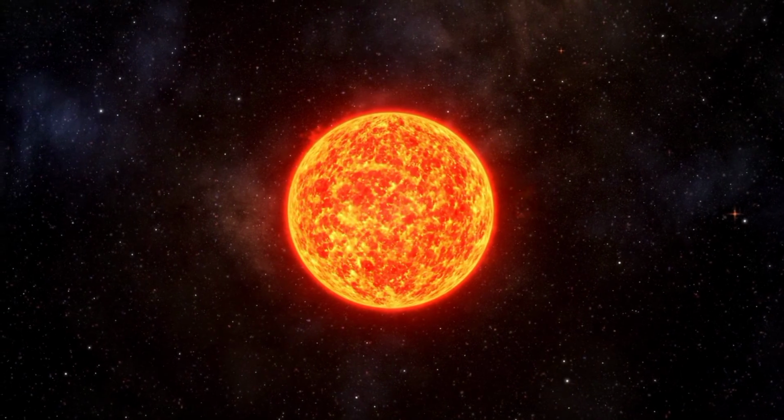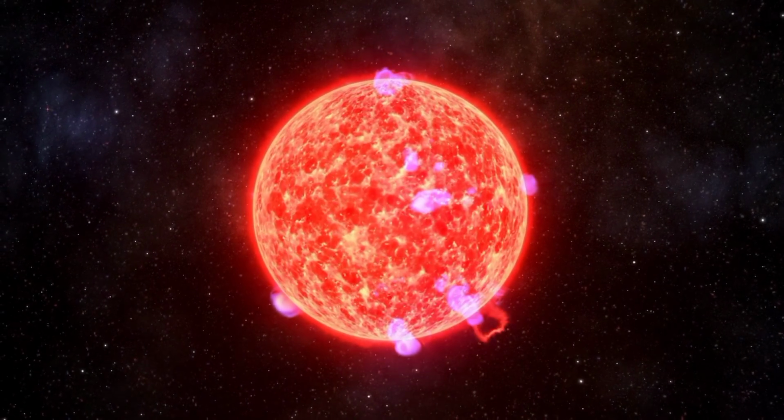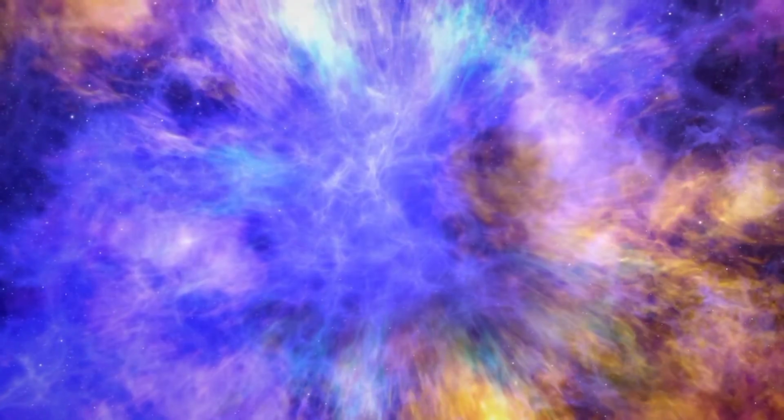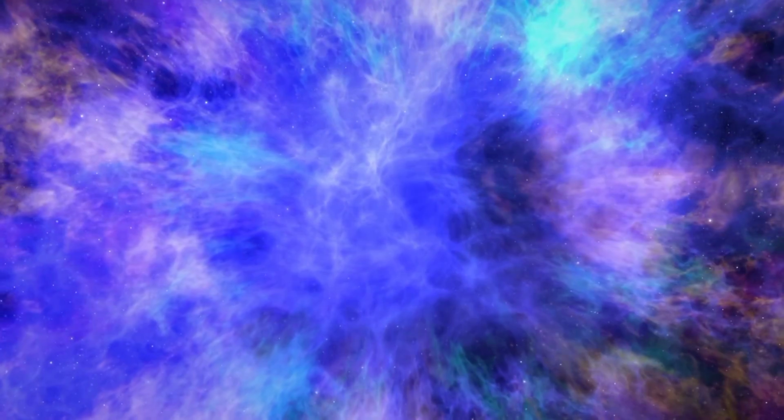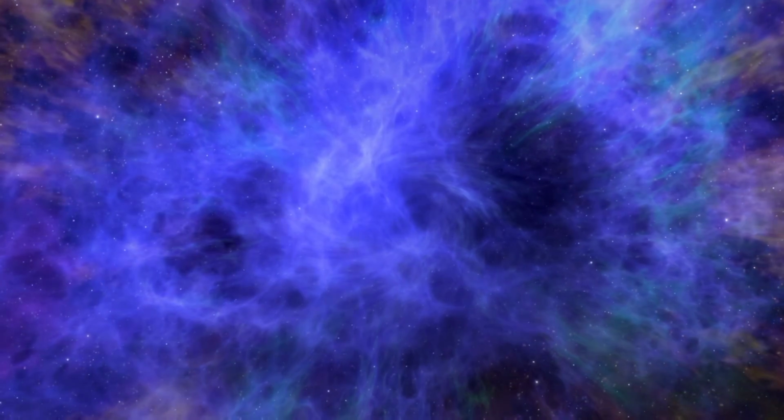Over the next few million years, a series of nuclear reactions form different elements in shells around an iron core. The core eventually collapses in less than a second, causing a massive explosion called a supernova, in which a shock wave blows away the outer layers of the star. Supernovae shine brighter than an entire galaxy for a short time.